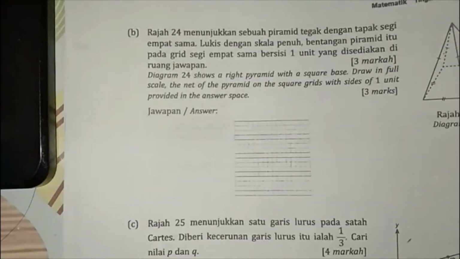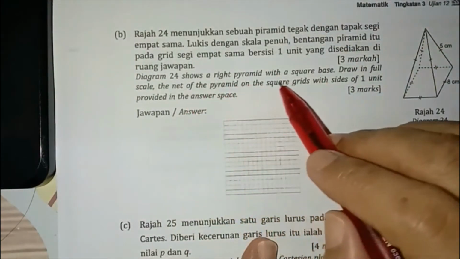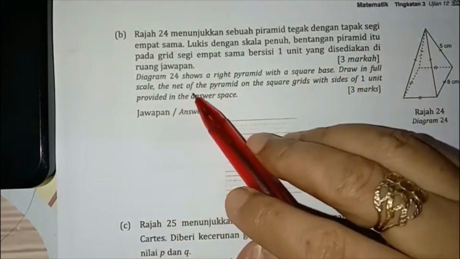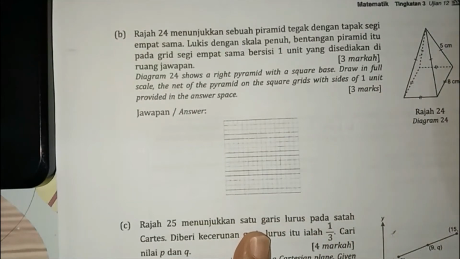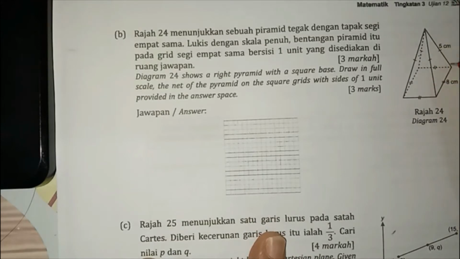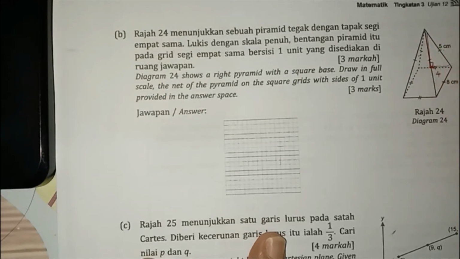Okay, B. Diagram shows a right pyramid with a square base. Draw in full scale the net of the pyramid on the square grid of side 1 unit provided in the answer space. This is not very clear. So from here we can calculate the height first. For example, we want to find the height here. Here 5, 4, because here is 8, so meaning 3. The height is 3 unit.